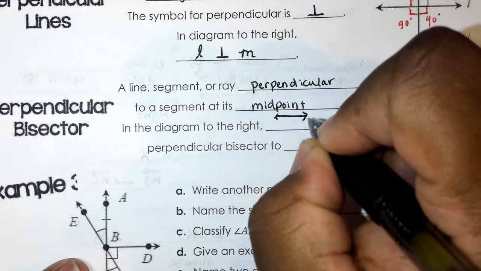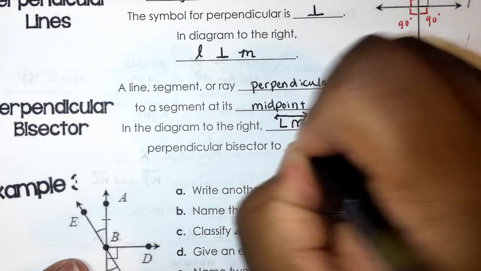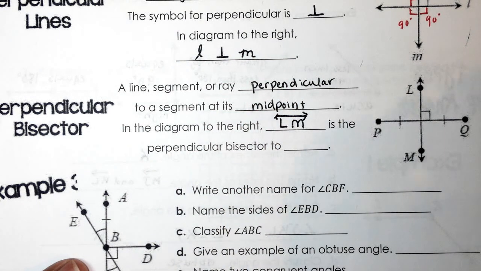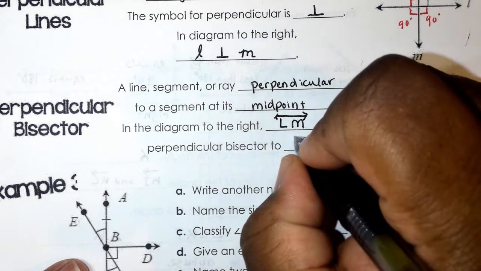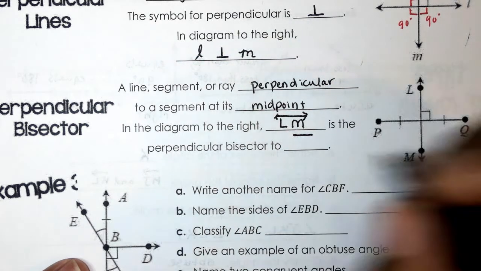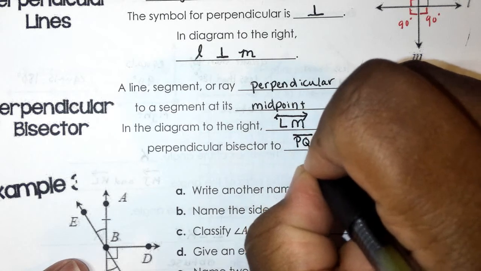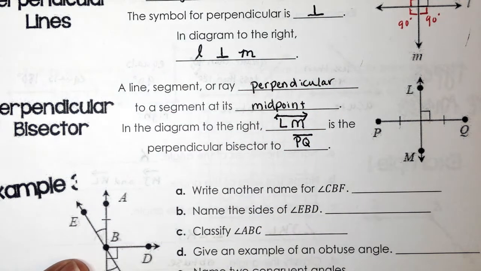Line LM is the perpendicular bisector to segment PQ. Notice the difference in my symbols. I did a line symbol, then I did a segment symbol. Alright.